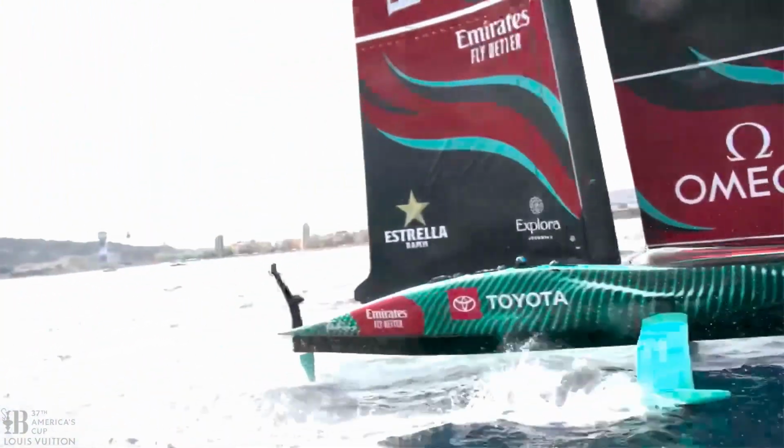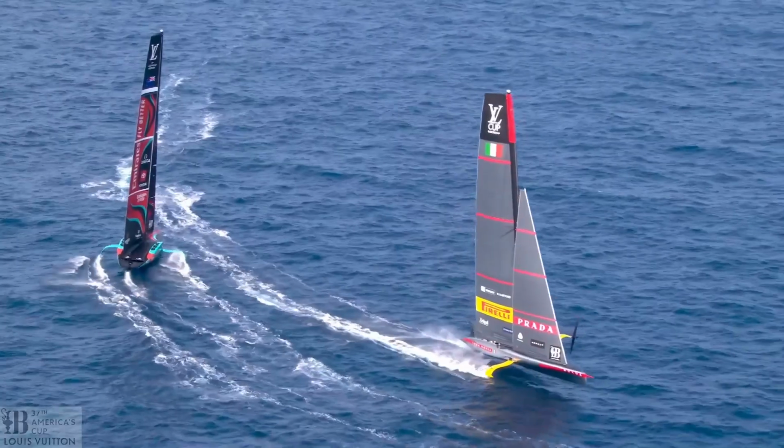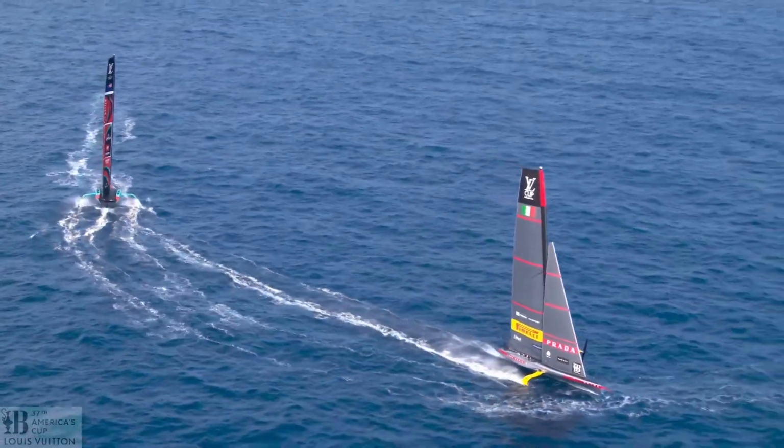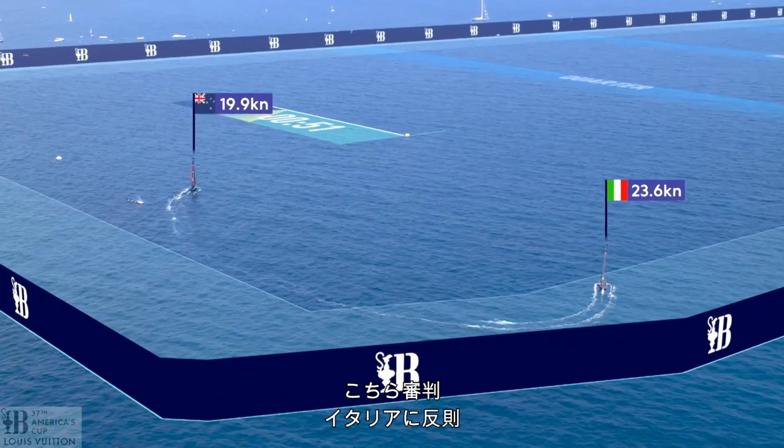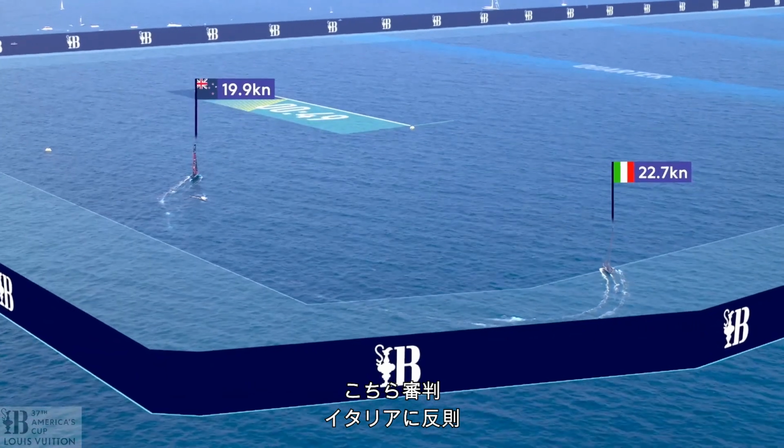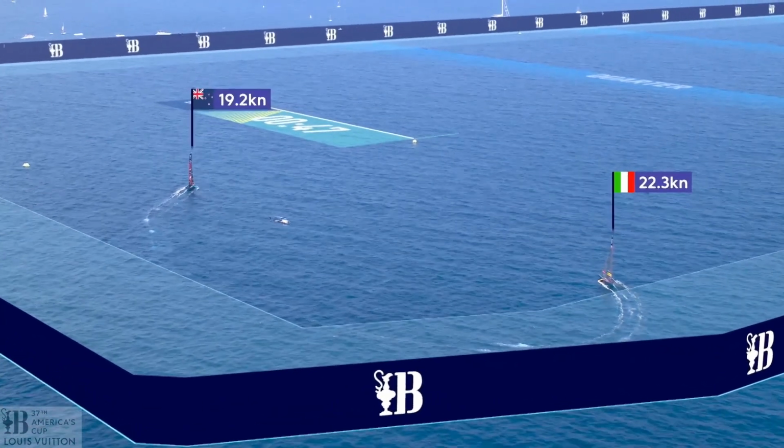He hasn't got speed, so just got it still. This is the umpires. Penalty Italy. Penalty Italy. You must be kidding me.